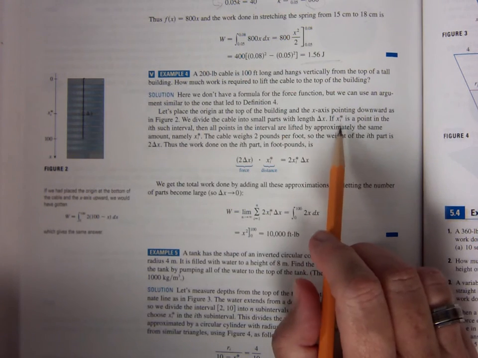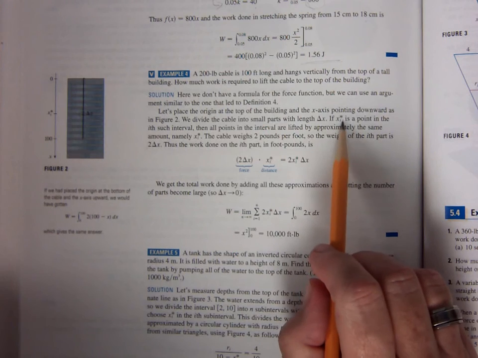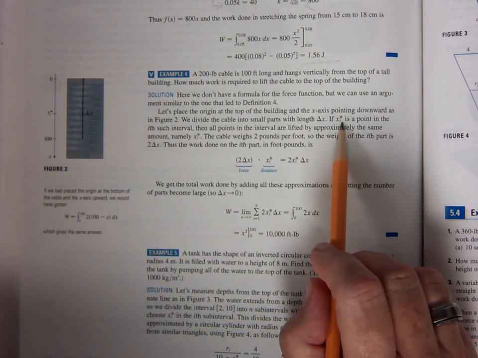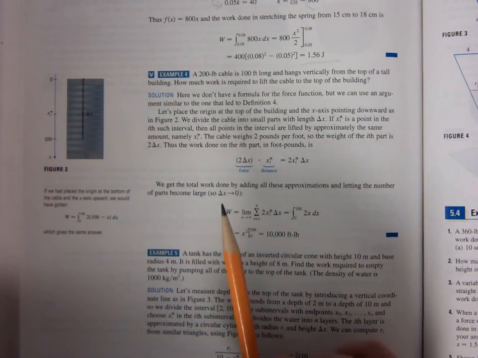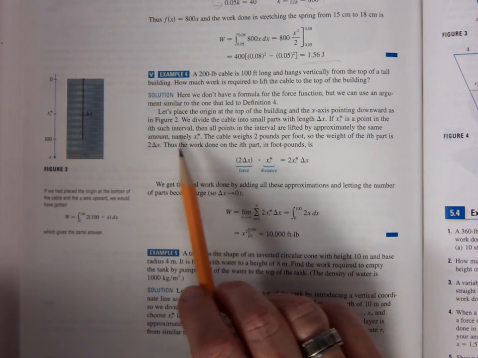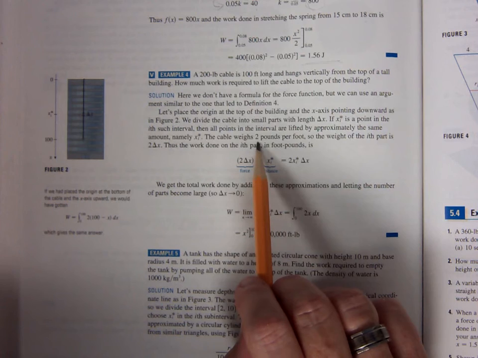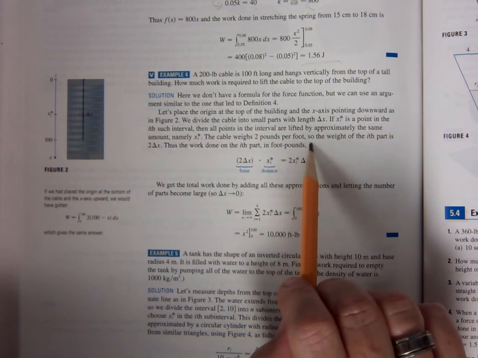If x sub i asterisk, which we had talked about before, is the point in an interval where it will actually hit that function, were lifted approximately the same amount, namely x sub i asterisk. The cable weighs 2 pounds per foot.